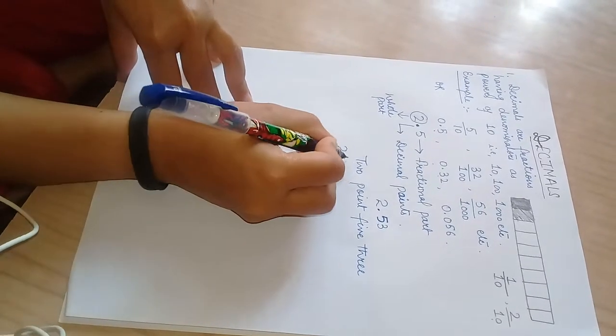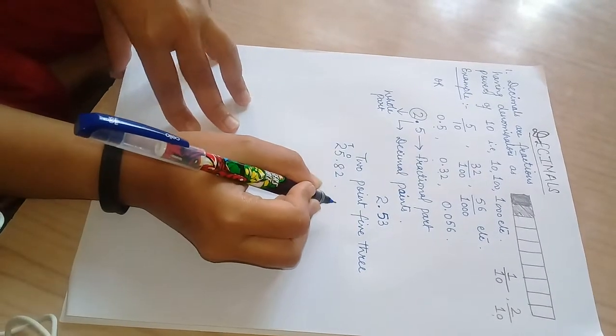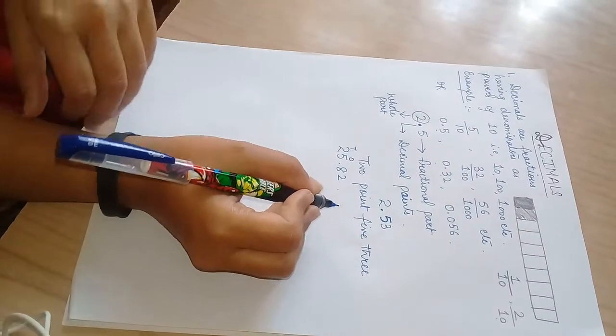25.82. It is written as: this 5 is at the ones place, this is at the tens place. All these things you already know.